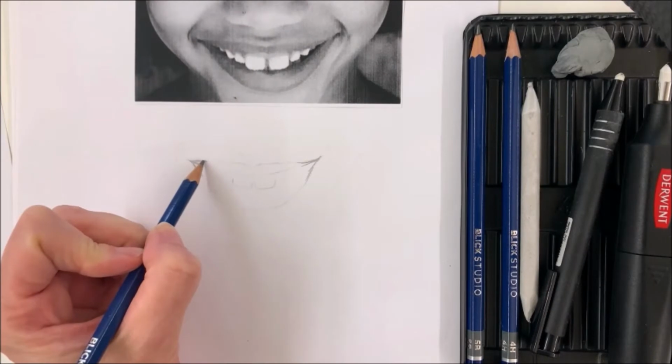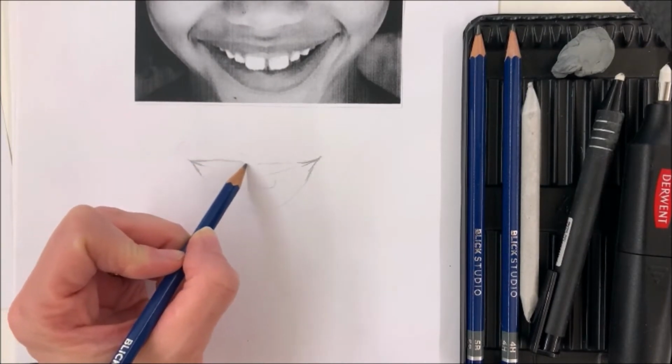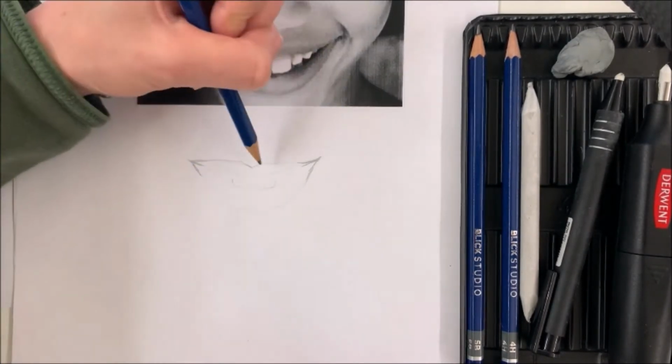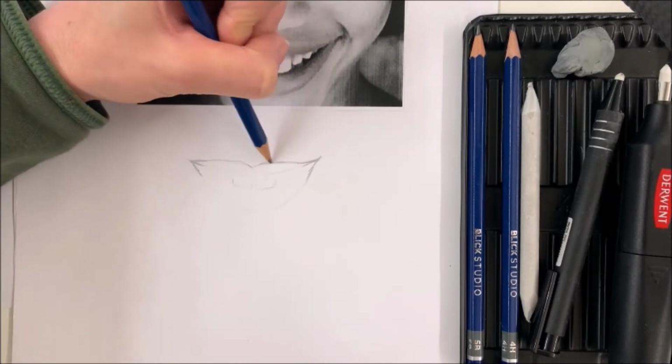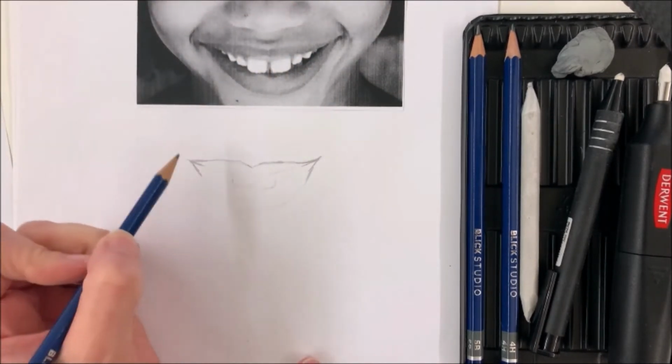And I'm going to very lightly define the top of the upper lip, making sure that I have that Cupid's bow, which looks sort of like a flattened M or the wings of a bird in flight.